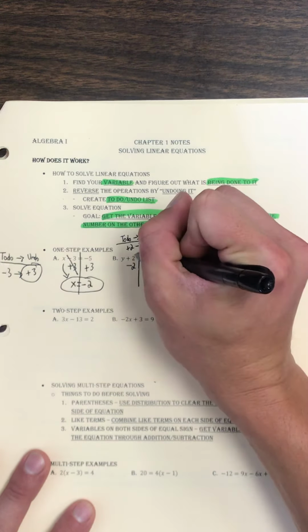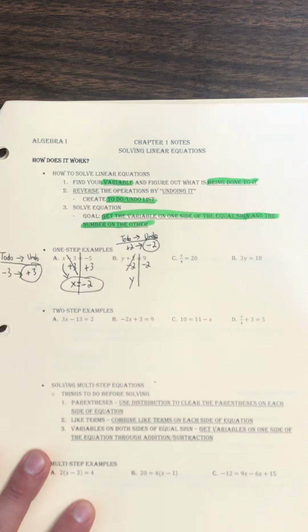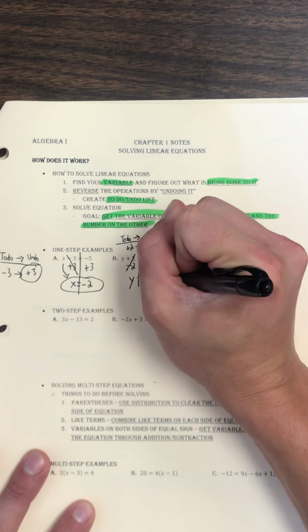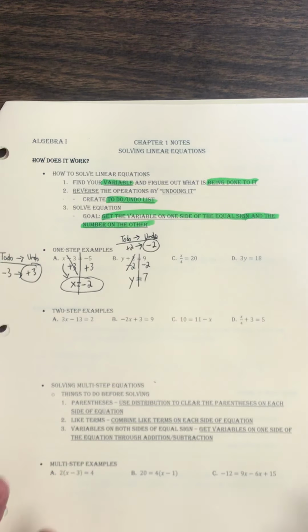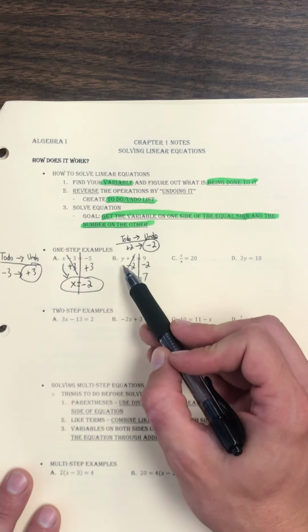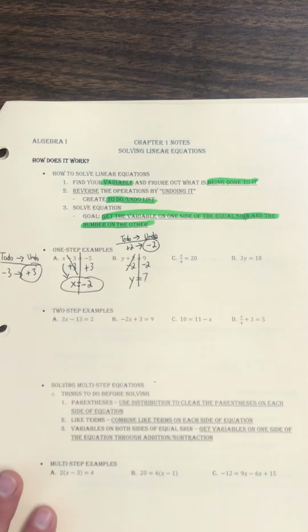So when I do that again, these are going to cancel out. I'm left with just a y on the left side. And then 9 minus 2 is 7. So final answer, y equals 7. Now I can always plug that back in just to make sure it works. So if I plugged 7 in for y, I'd get 7 plus 2 equals 9. Well, is 7 plus 2 9? Yes, it is. So that works and is correct.